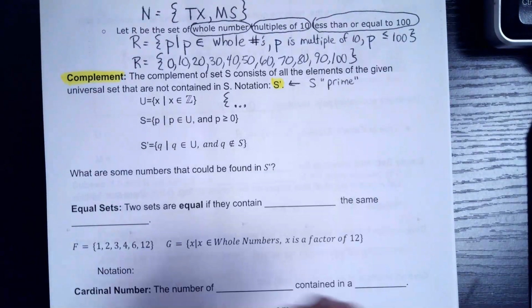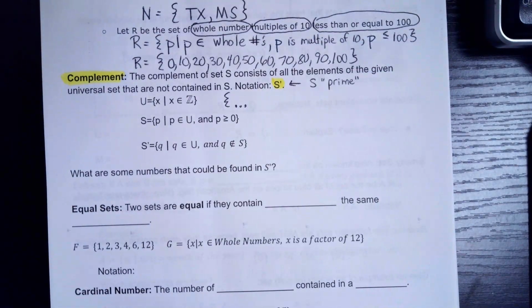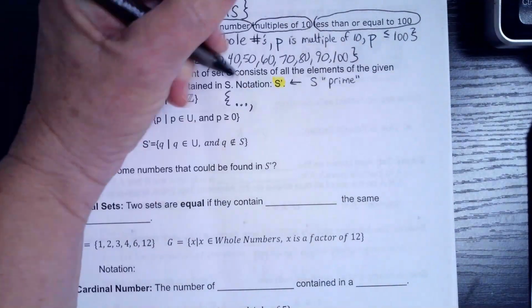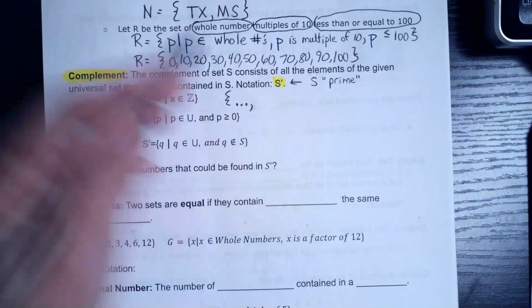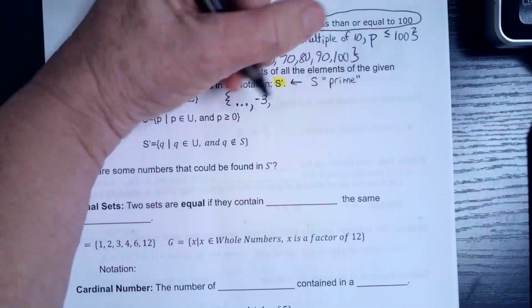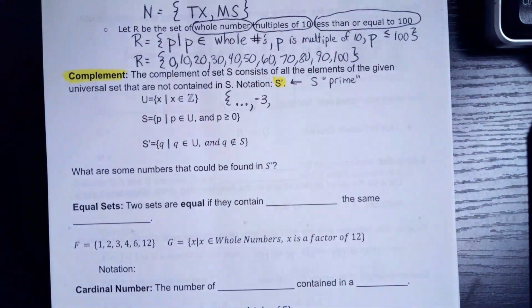Okay, that's not excessive. To be correct, you need a comma separating your 3 dots from your first element that you show, because the 3 dots represents other elements. Elements are always separated by commas.